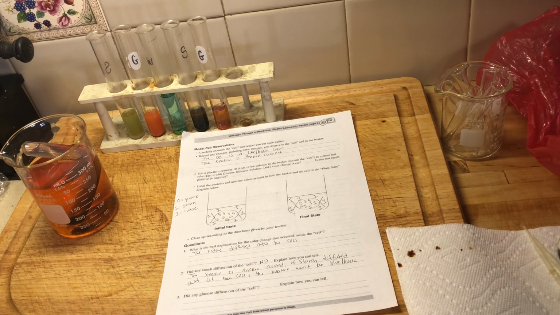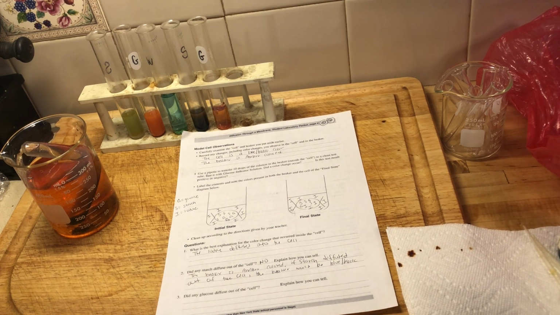Okay, did any glucose diffuse out of the cell? That's what we're working on right now, and I'm waiting for our heat bath to do something. All right, so I'm just taking a look here.